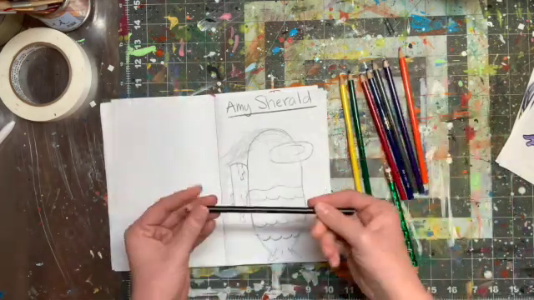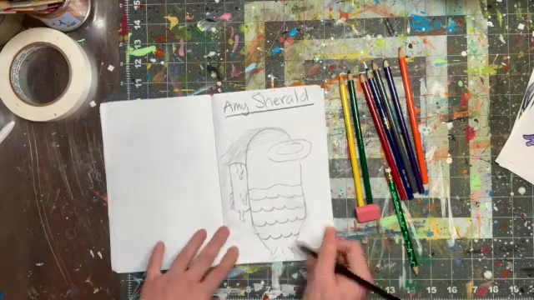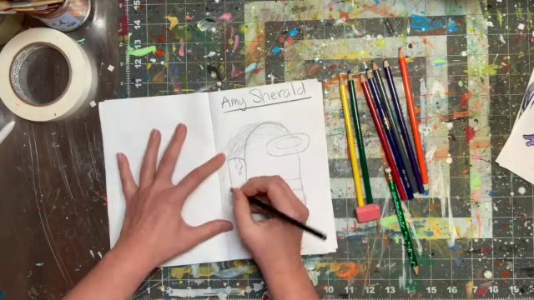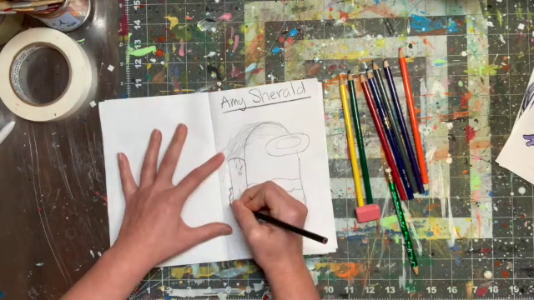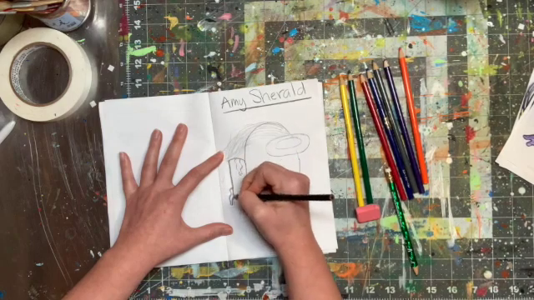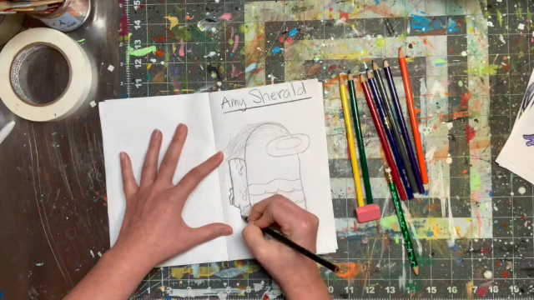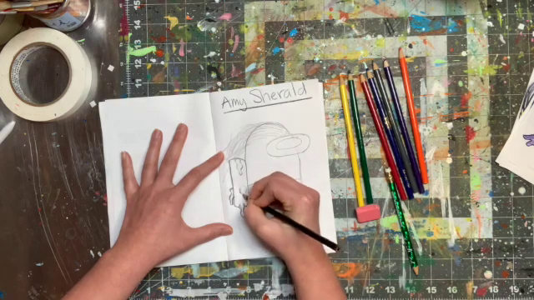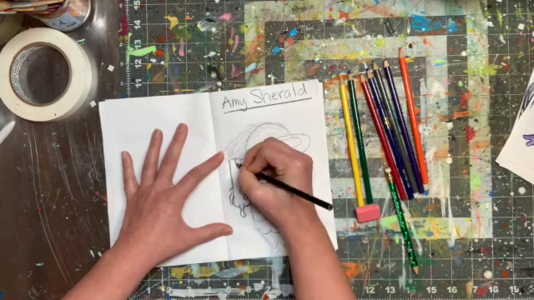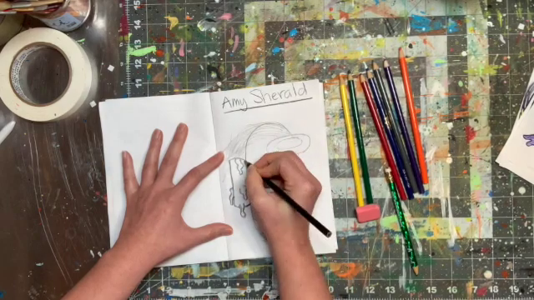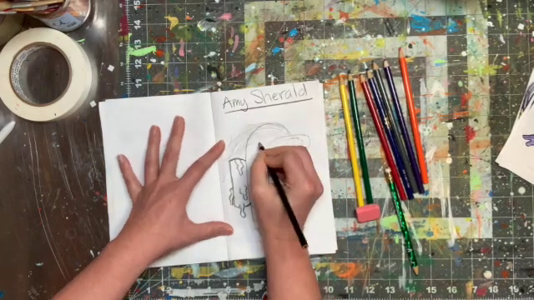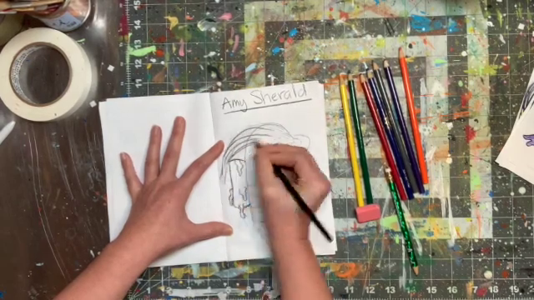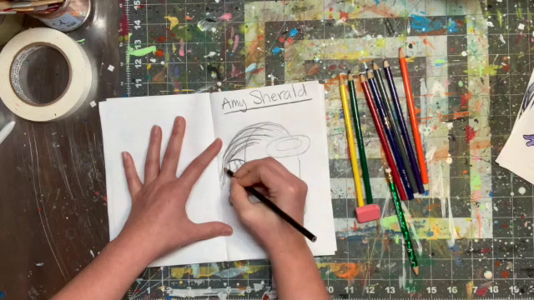Now that I have my Among Us character drawn out with all my different textures, I'm going to take a black and I'm going to trace all of the pencil lines on my character. That way we can still see all of the textures when we go to color our picture. All right, so make sure that you are tracing everything, all of those beautiful textures that you just made. Okay, now I'm probably not going to trace every single one of these hairs, but it's going to look really cool.